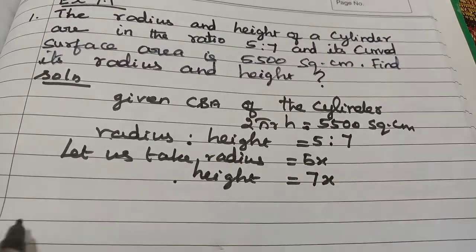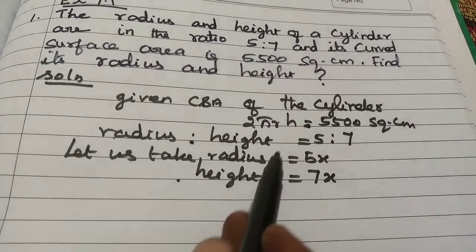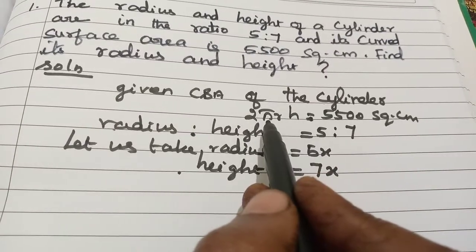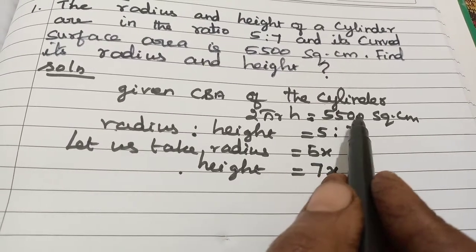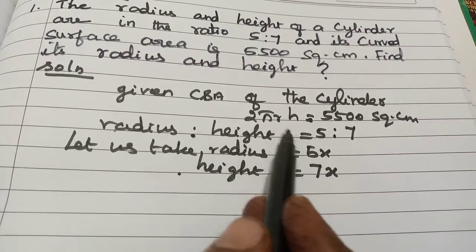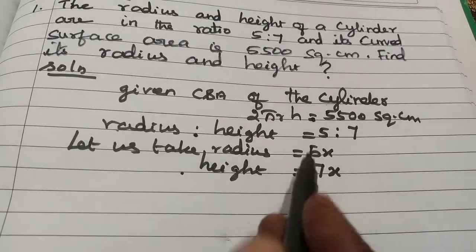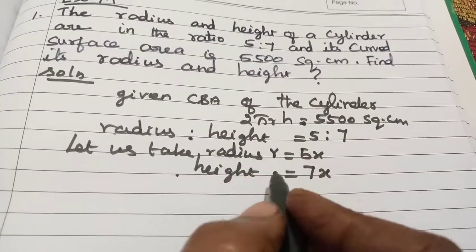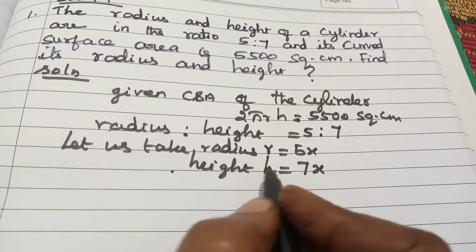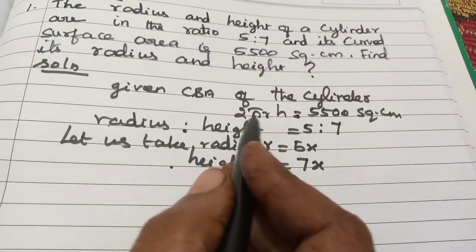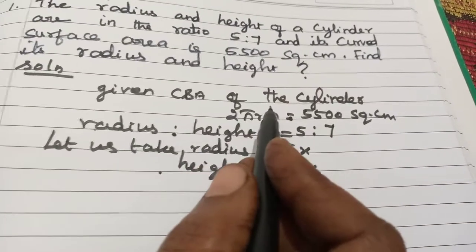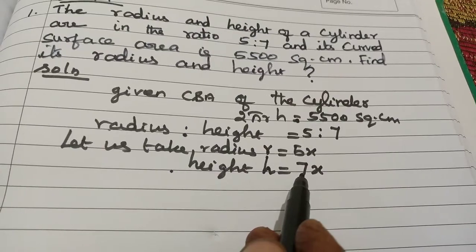Now we have 2 pi r h is equal to 5500. Here we have to substitute r is equal to 5x, height is equal to 7x. In this formula we are going to substitute these values.